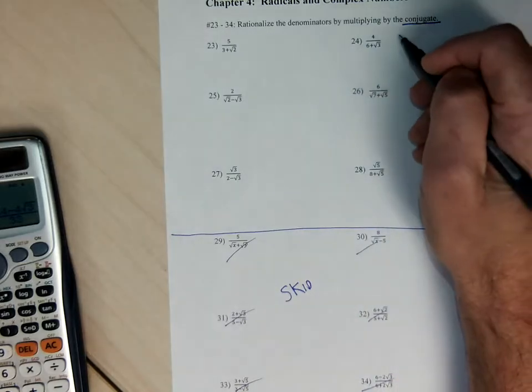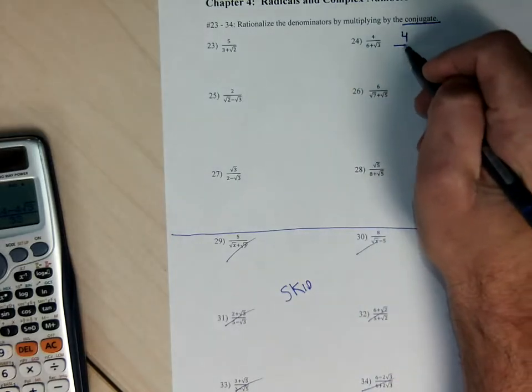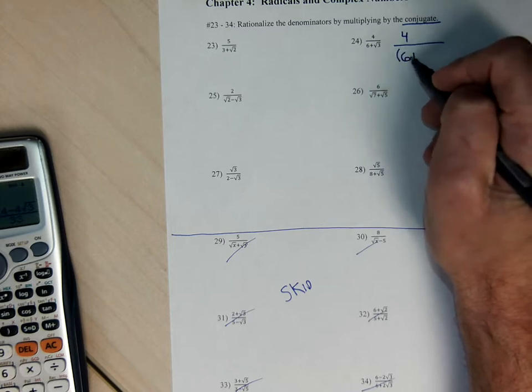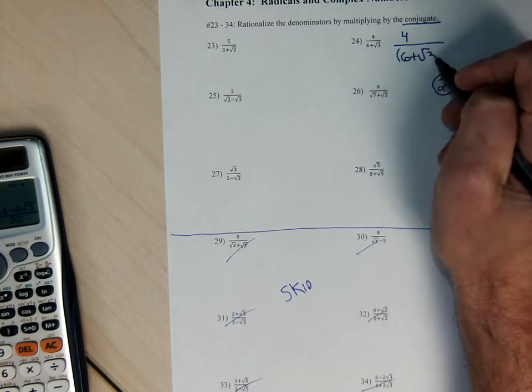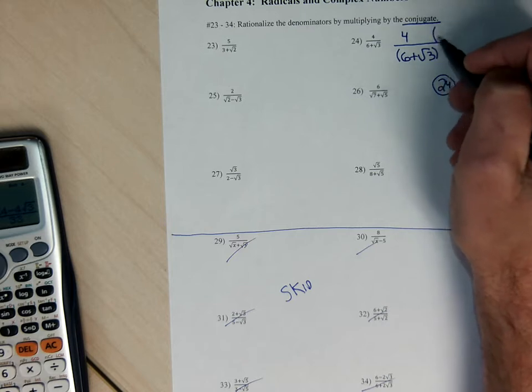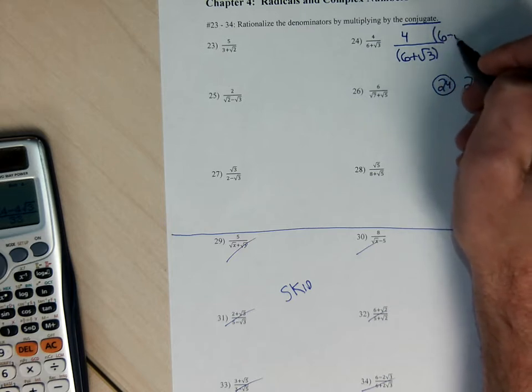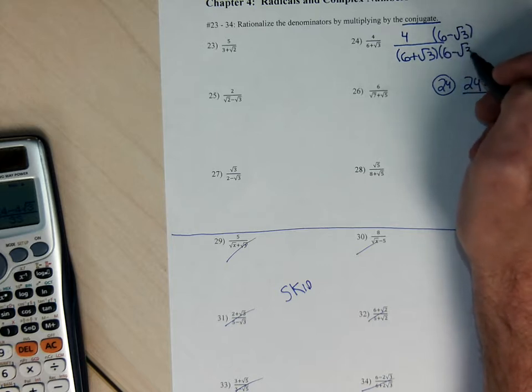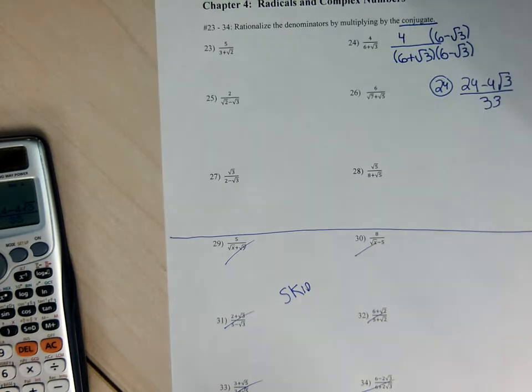So in 24, to get to the answer, I have to throw the denominator in a parentheses and multiply the numerator and the denominator by not just the denominator, but by the denominator's conjugate, which is the denominator with its sign flipped. So the big difference why this is in a whole different set of problems, the plus in the denominator makes me multiply by something really different.